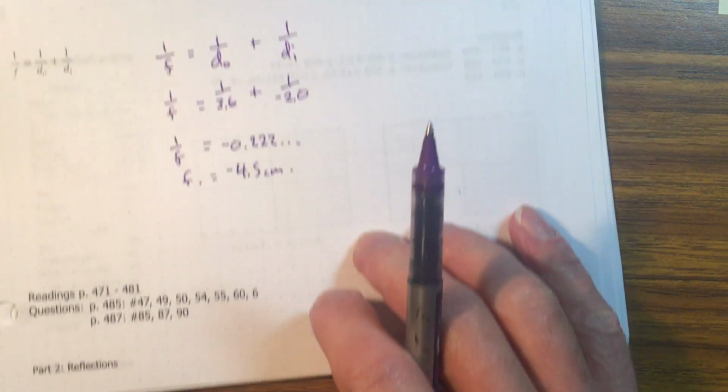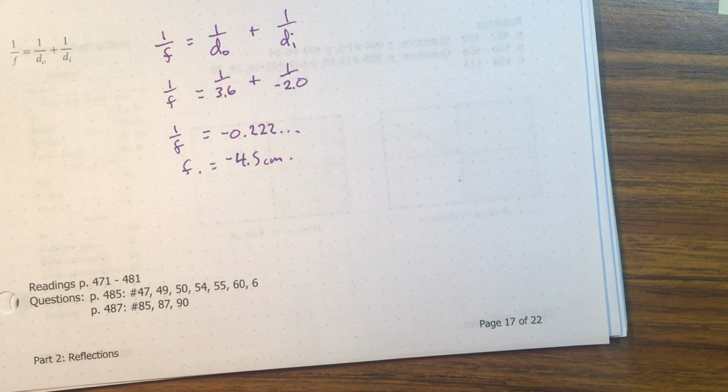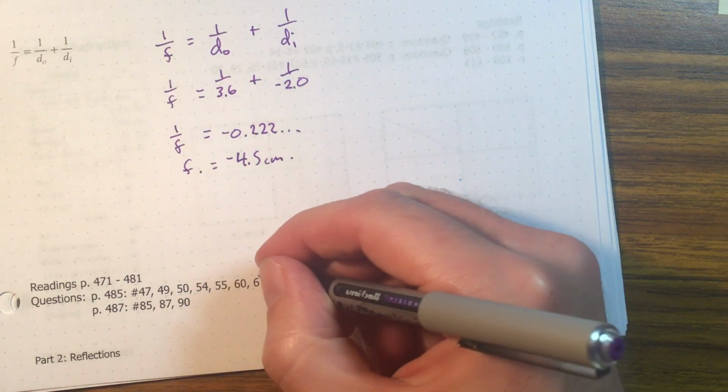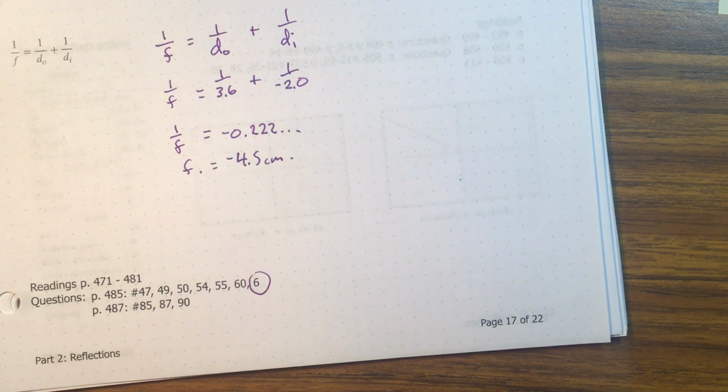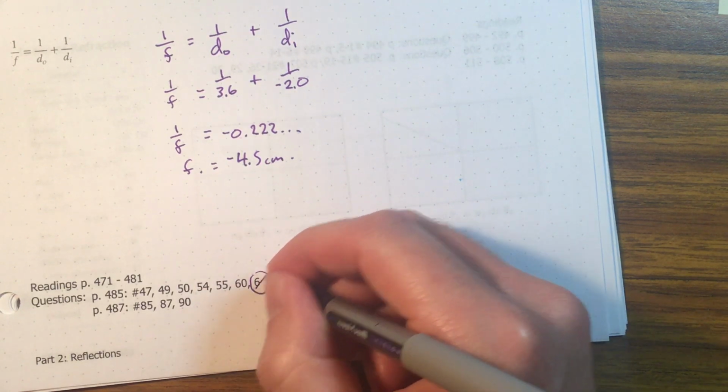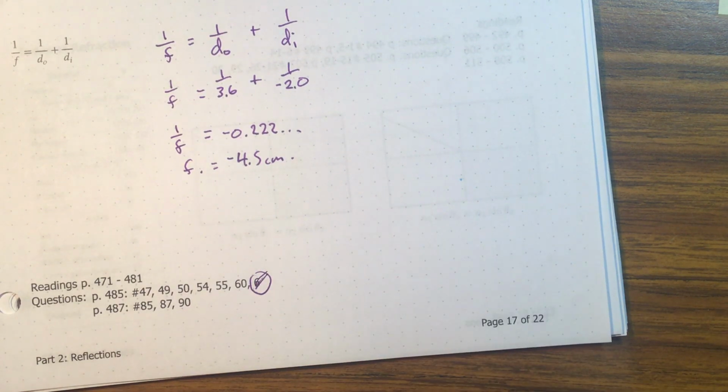All right, there are your readings and your questions that you should be able to do. I imagine that this isn't actually just a 6. That should be 60 something, but you're not going to be able to know which one. All right, that's it for reflections. Coming up next is refractions.